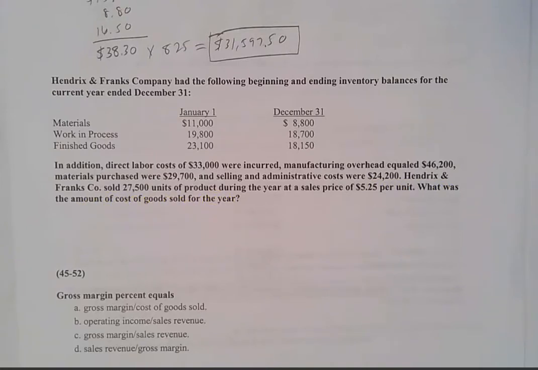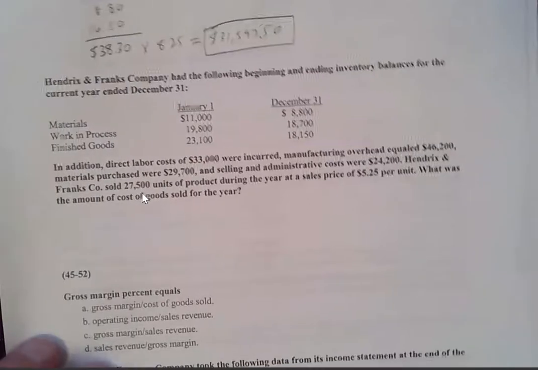So this is tricky because, I will tell you the truth, I had already figured out how to do this question well before I got down here to the number of units sold. I don't need this information. I don't need this information at all. In the previous question, we had to have that kind of information.